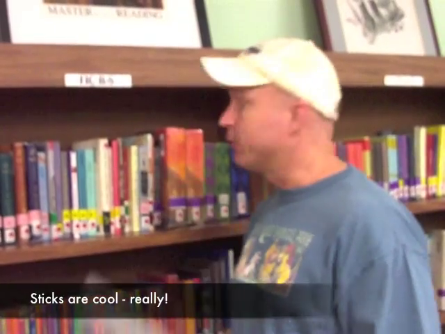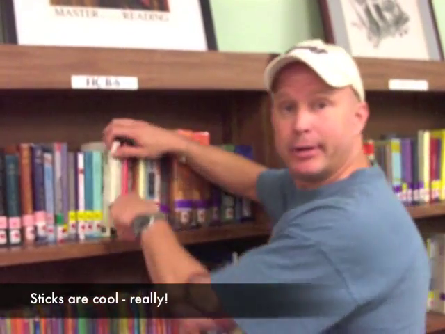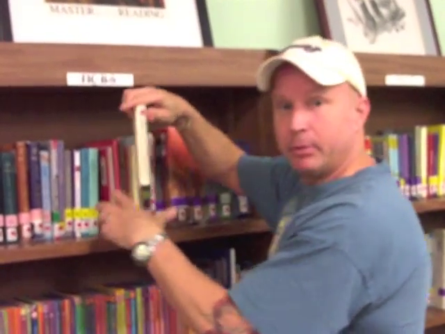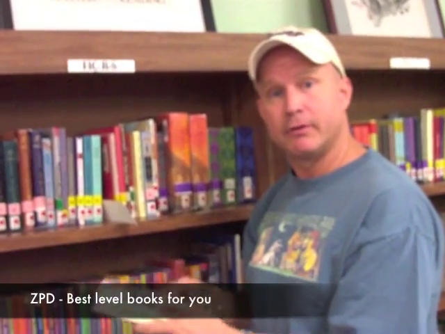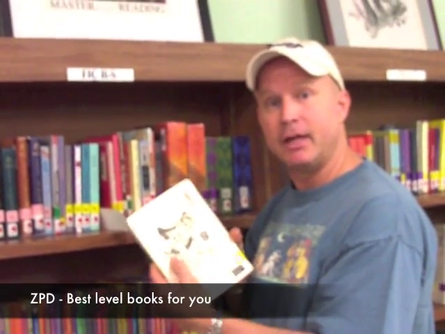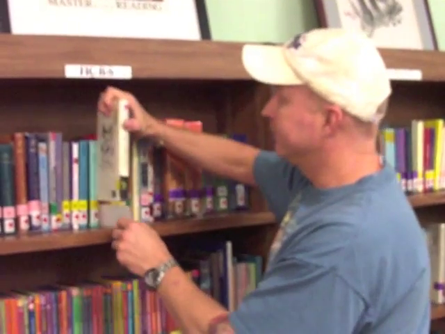When browsing for books, always use your stick. So, you take the stick, you put it in the shelf. You pull out the book and decide if this is going to be a good book for you. Remember, check the ZPD, read a page or two. If there's a blurb, read that. If you don't want it, you know exactly where it goes. Spine on the outside, address at the bottom.